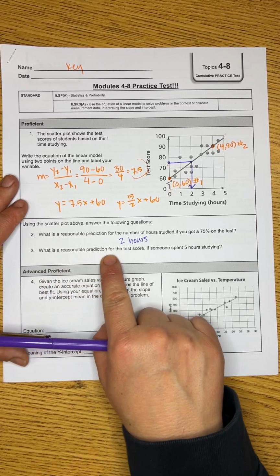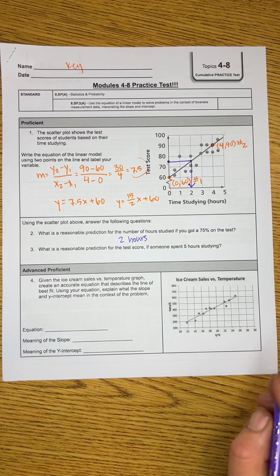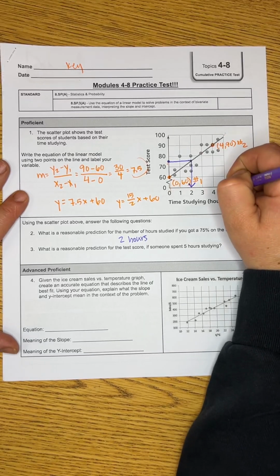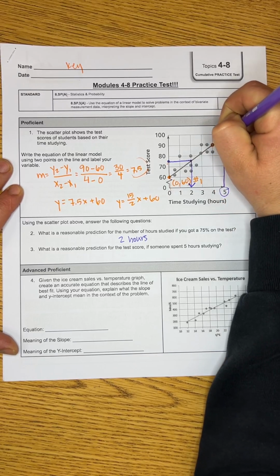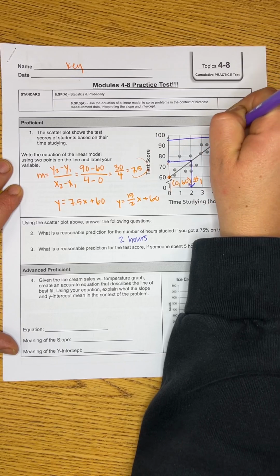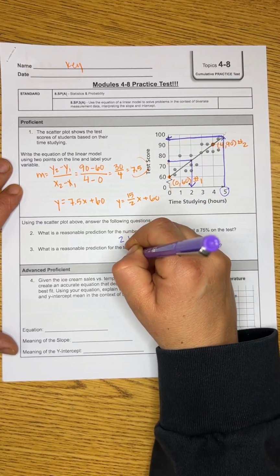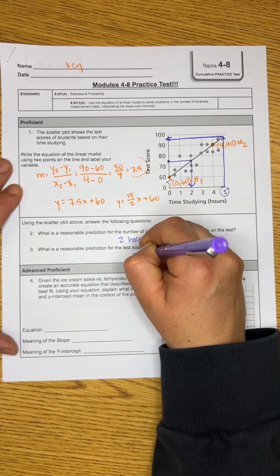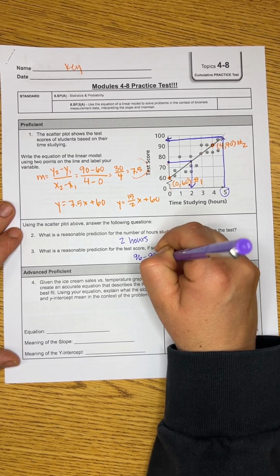Next, what is a reasonable prediction for the test score if someone spends 5 hours studying? Excuse me. 5 hours studying. Right here, 5 hours. I'm going to take this up to my line. Not quite 100%. So I'd say bring it over to the side over here. It's pretty high up there. So I'd say probably between 96 to 99 percent.